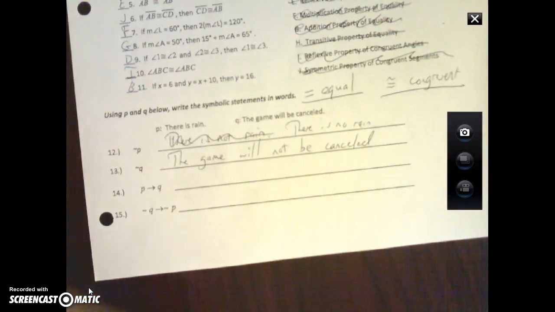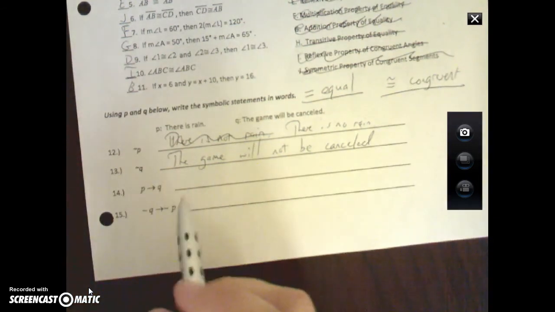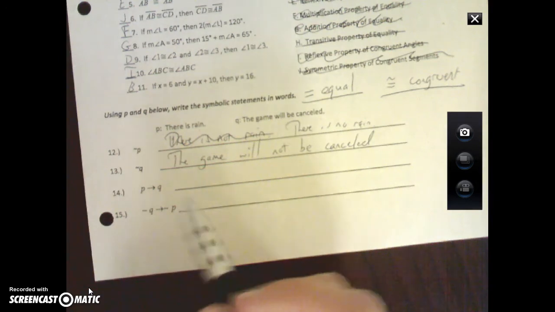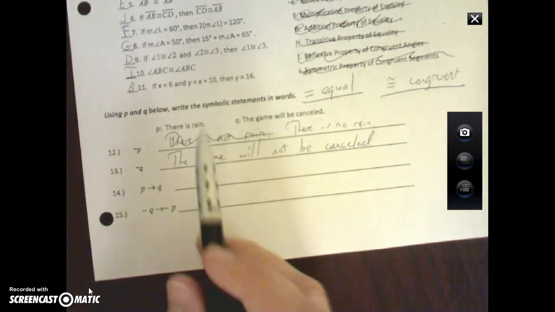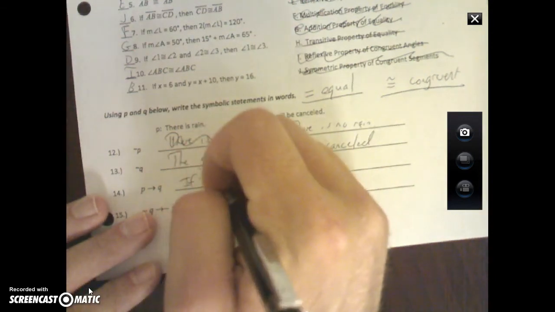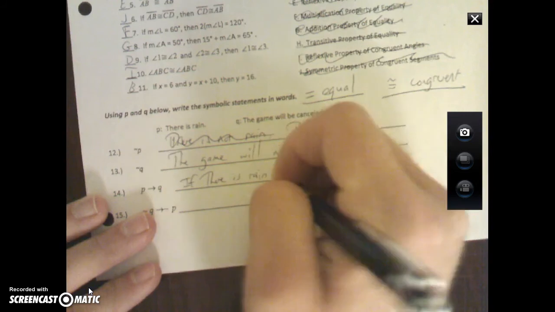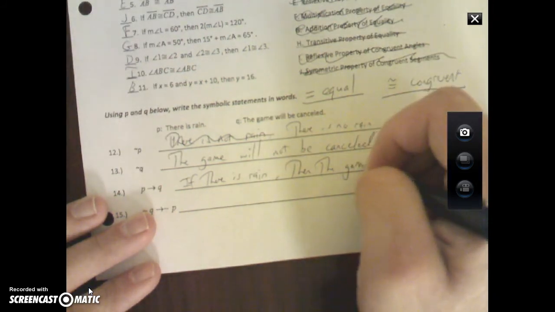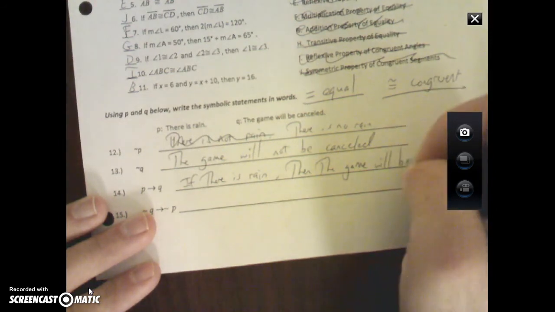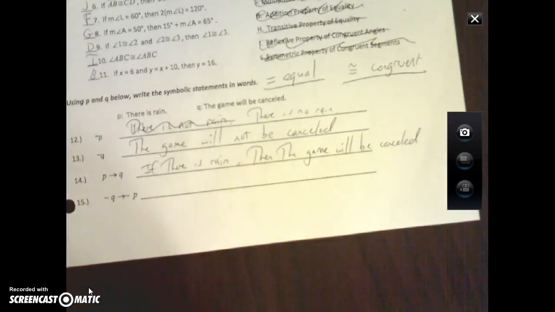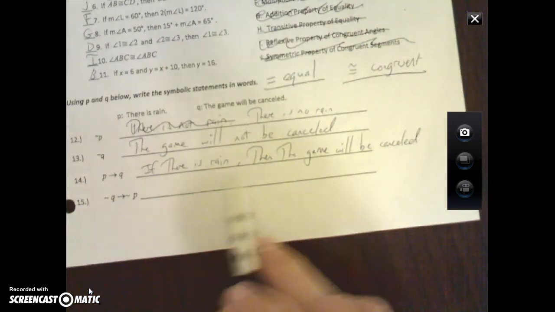Okay. Now, this symbol, the arrow going to the right, is read as implies. P implies Q. That's all well and good. All it's standing for is an if-then statement. If P, then Q. Well, what's P? There is rain. So, if there is rain, then the game will be canceled. Okay? If, then. And again, make sure you have those words.